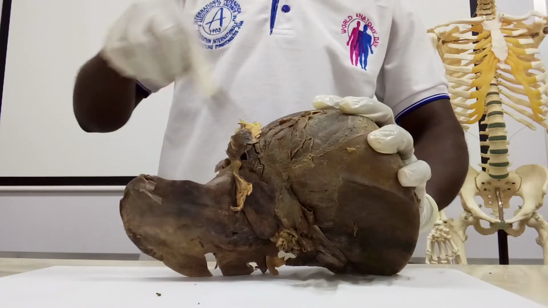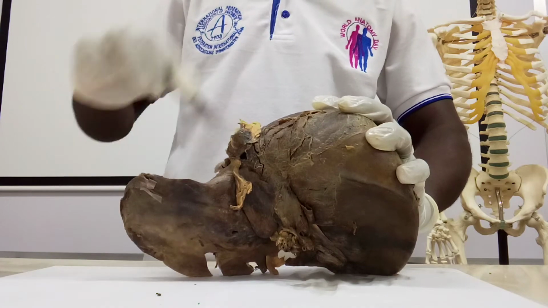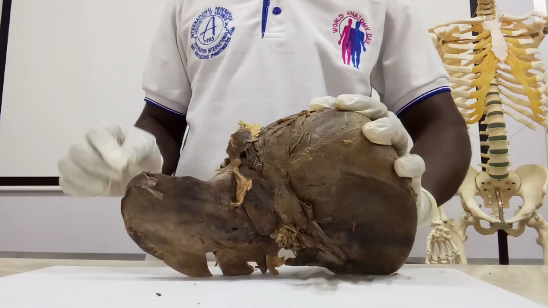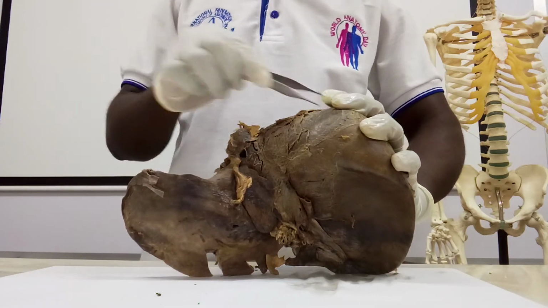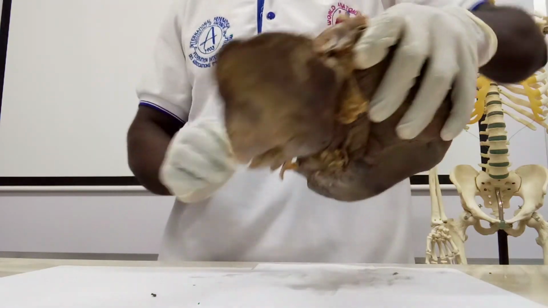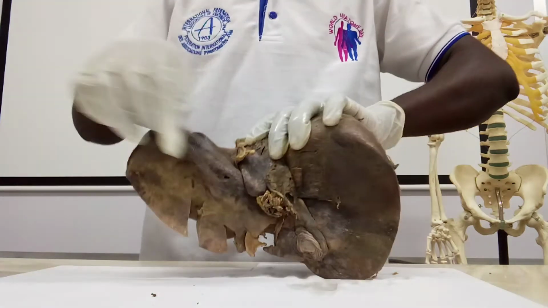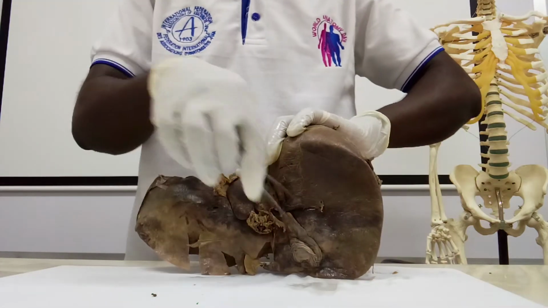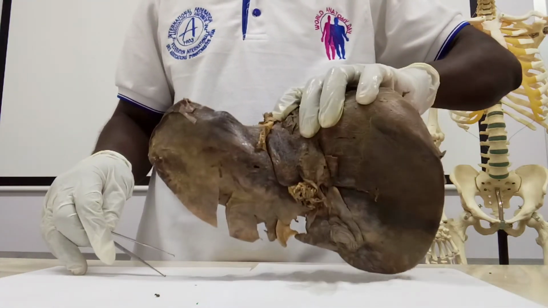Of course, the cardiac area will be here, pleura as well as the diaphragm. So mainly this is the diaphragmatic area, and these are the visceral area with various important impressions created here.